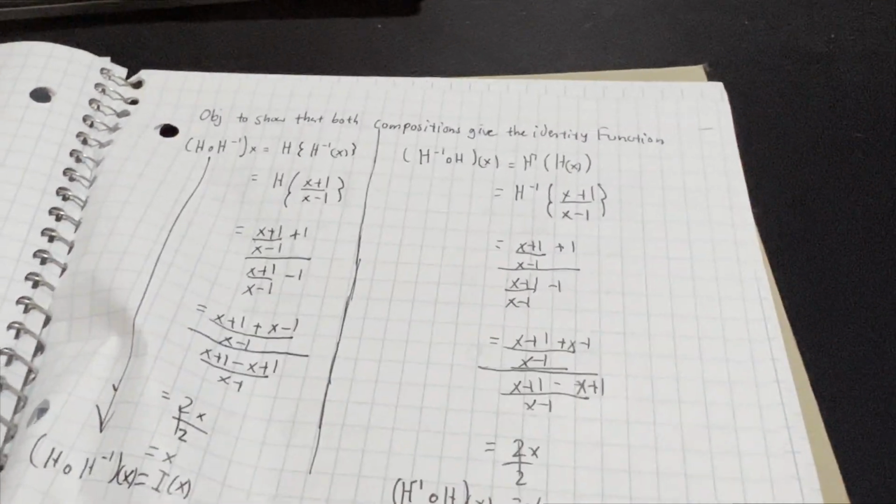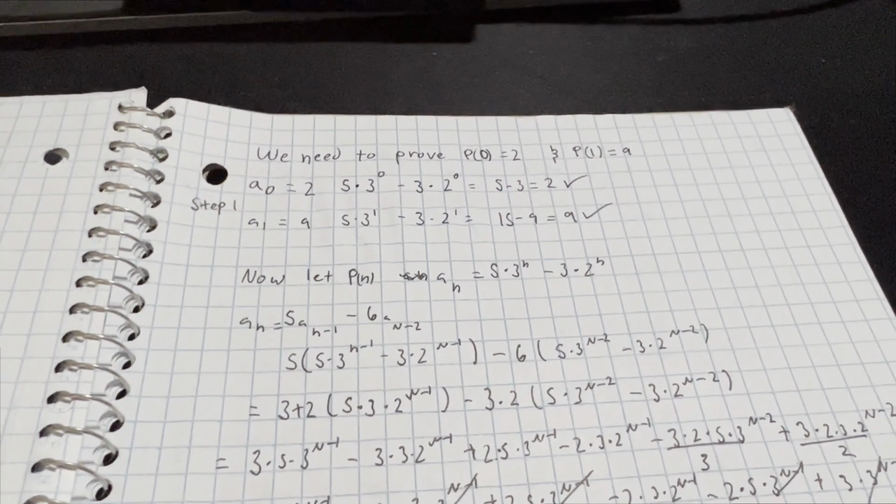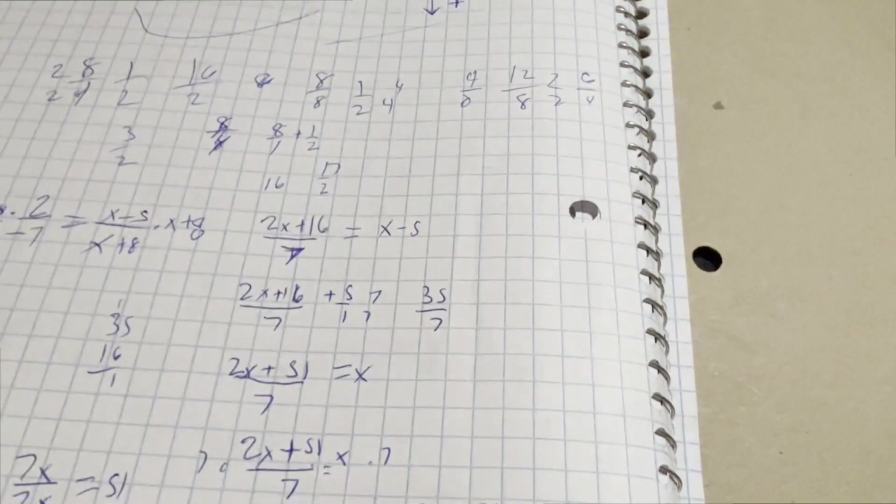This looks like more discrete math. Or, I don't even know what this is. We need to prove P of 0. What is this? 20th century. This is my art class. Oh my god. That looks like that's it.